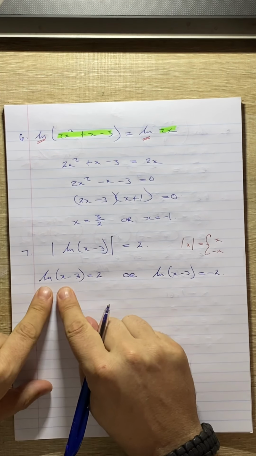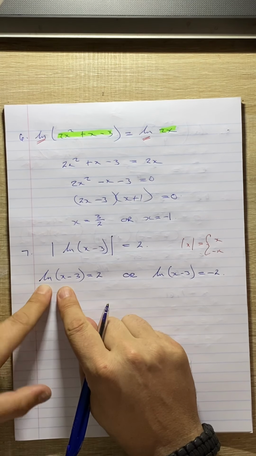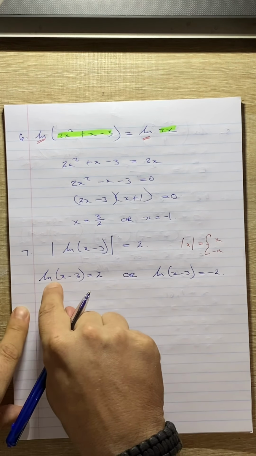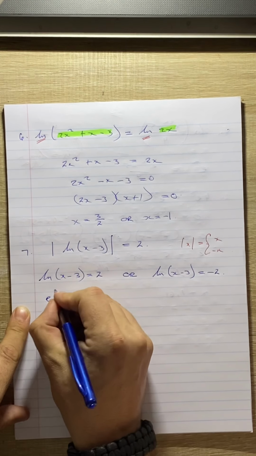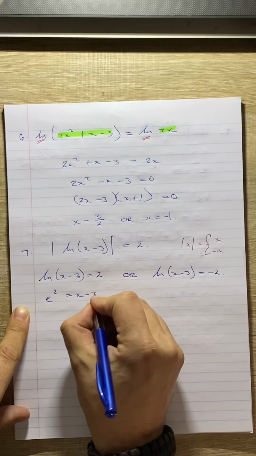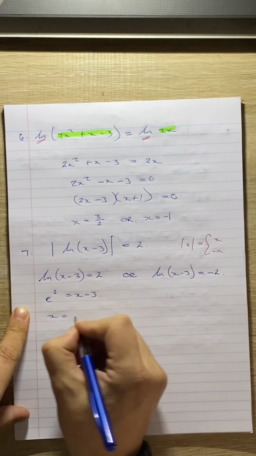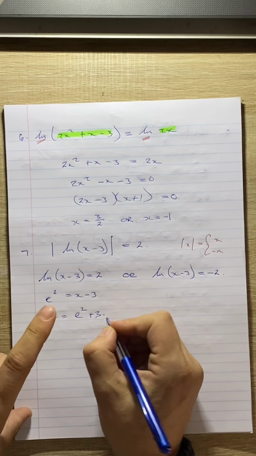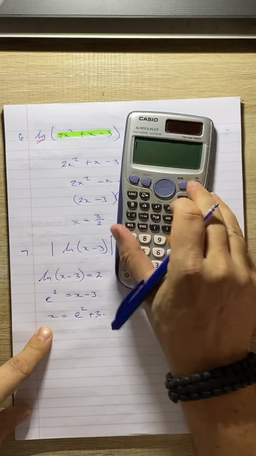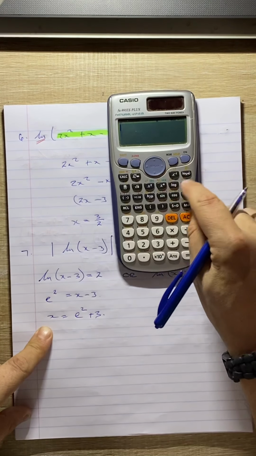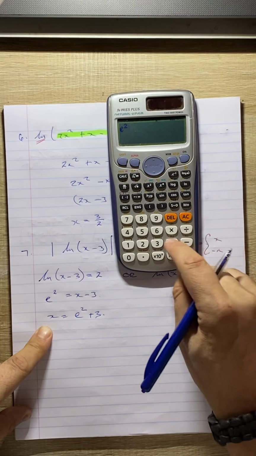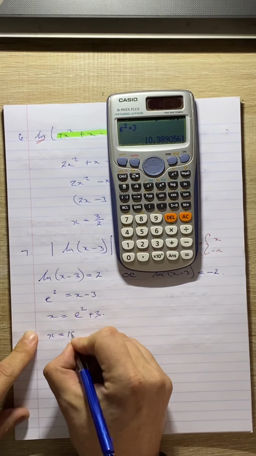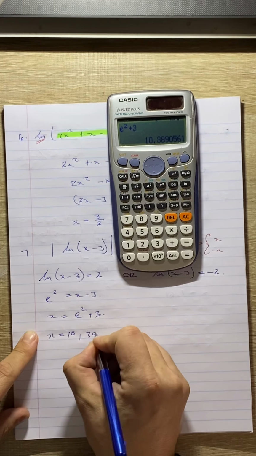What I'm going to do here is reverse the log, or in this case the ln, and get it into exponential form. It's base e. So we get e² = x − 3. That means x is equal to e² + 3, and I can work that out to 2 decimals. We get x = 10.39.